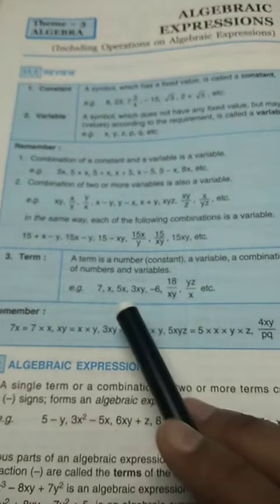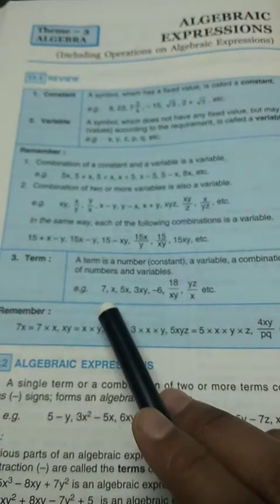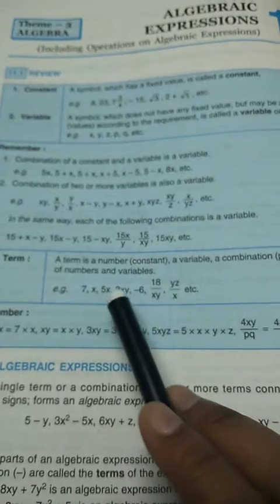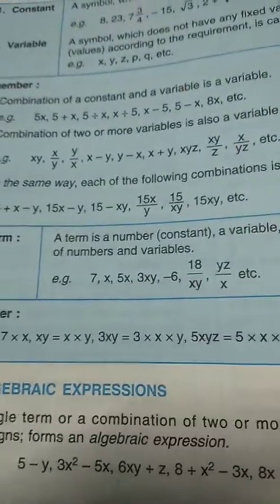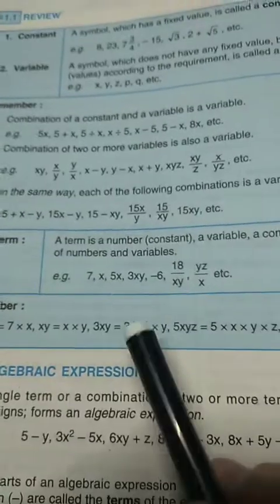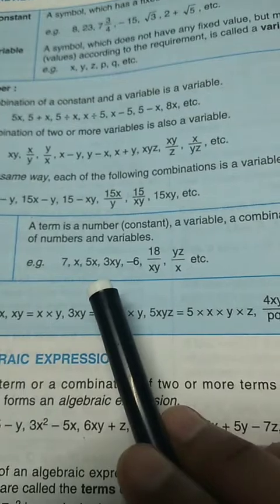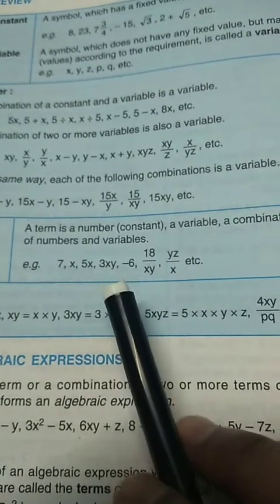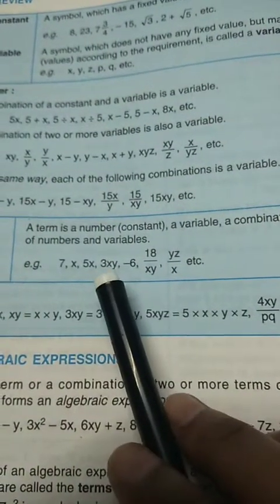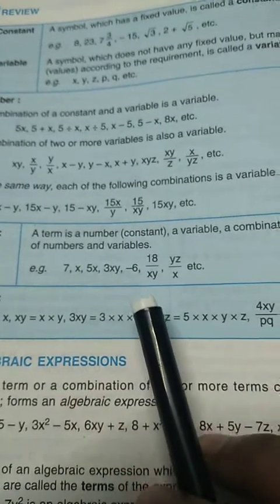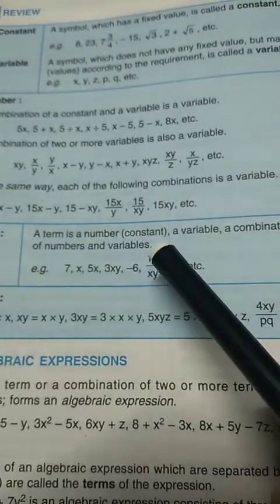So terms can be a constant, a variable, or a combination of both variable and constant. Here you can see some examples: 7, x, 5x, 5x square, 3x, y, etc.